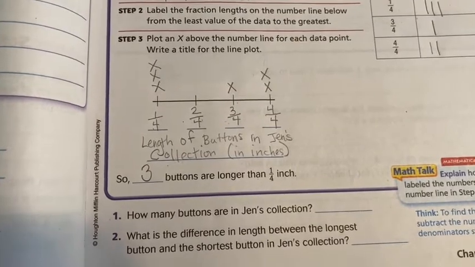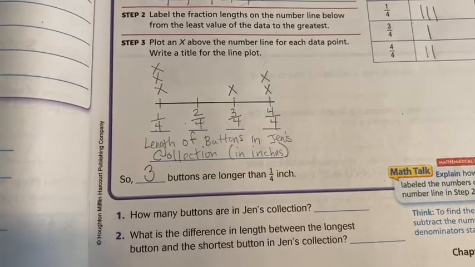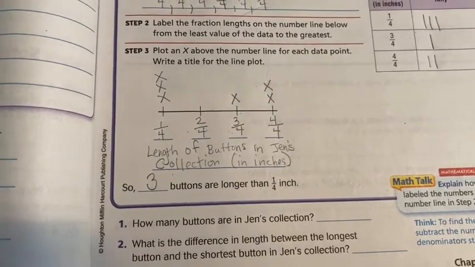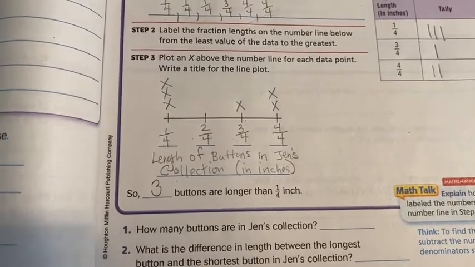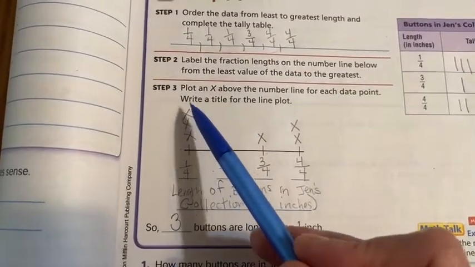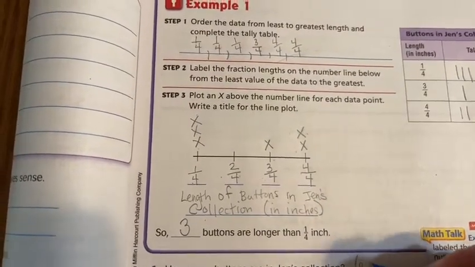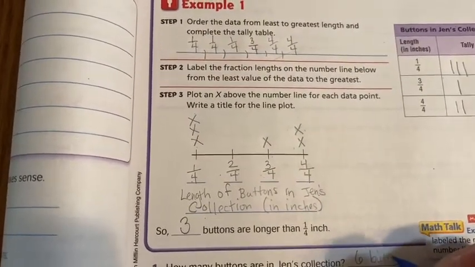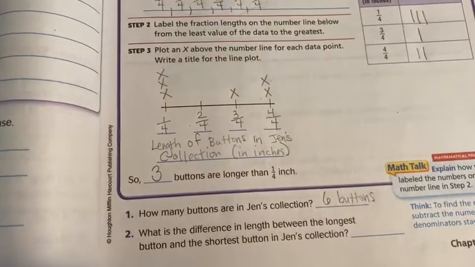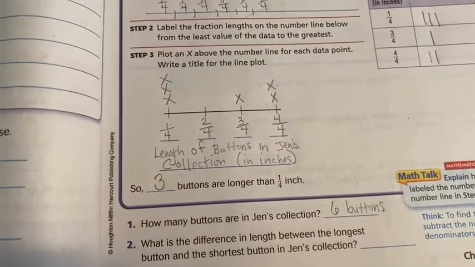Number 1, how many buttons are in Jen's collection? So they want the total number of buttons. So you can count up the X's. 1, 2, 3, 4, 5, 6. So 6 buttons in Jen's collection.